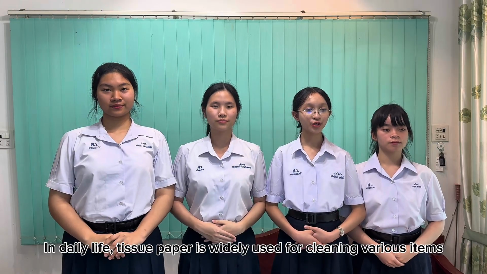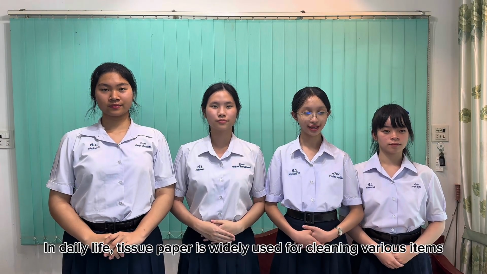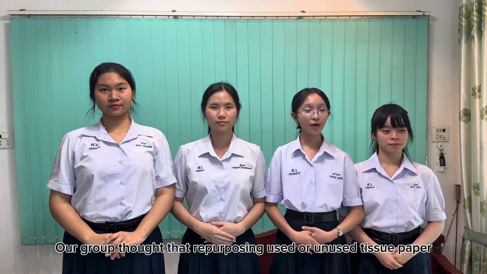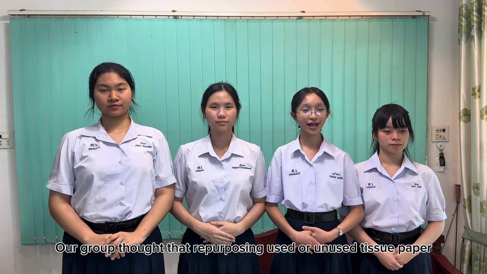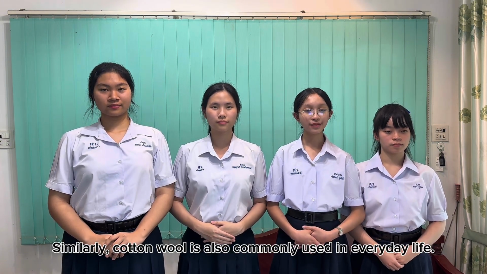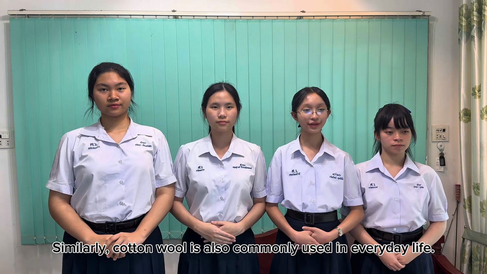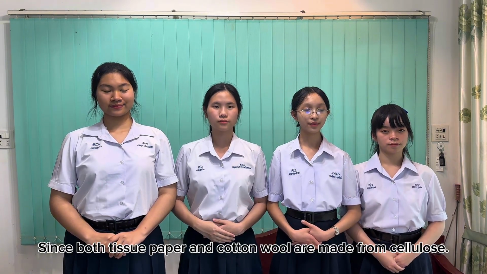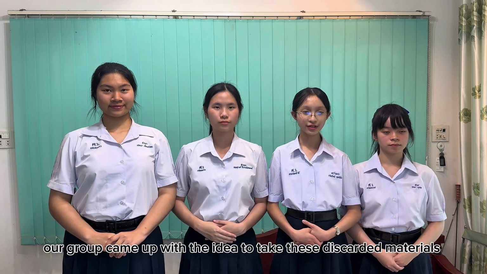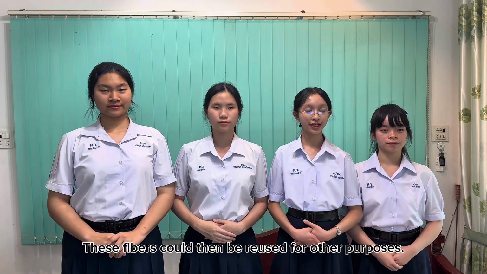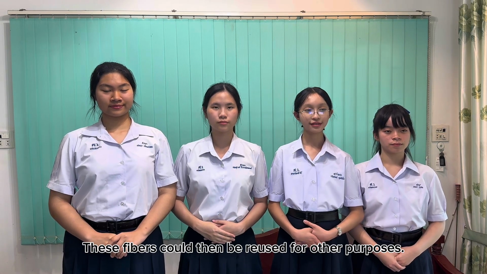In daily life, tissue paper is widely used for cleaning various items, and a large amount is discarded as waste after use. Our group thought that repurposing used or unused tissue paper to make it useful again would help reduce waste. Similarly, cotton wool is also commonly used in everyday life. Since both tissue paper and cotton wools are made from cellulose, our group came up with the idea to take these discarded materials and transform them into fibers.